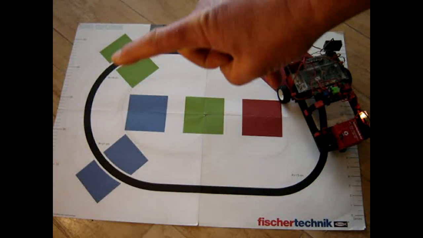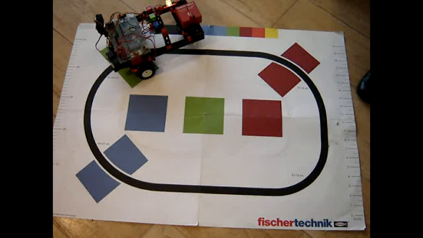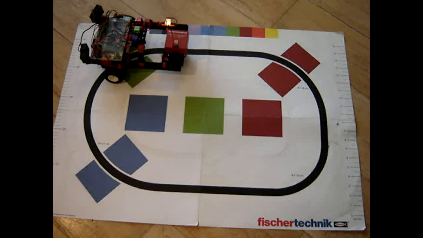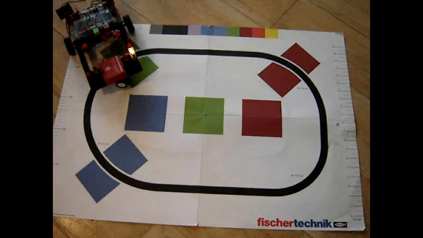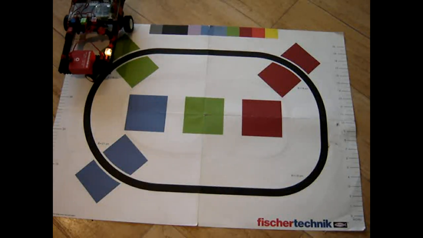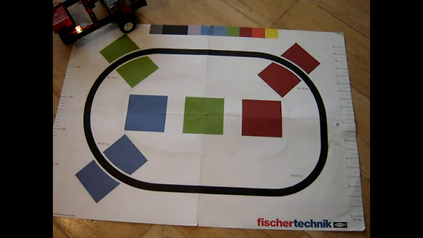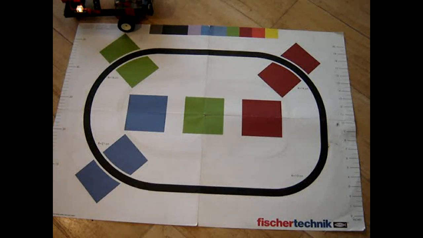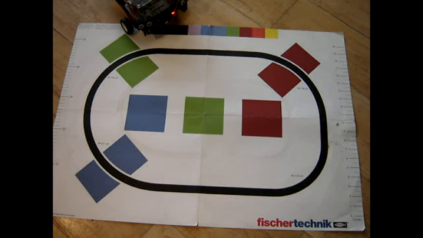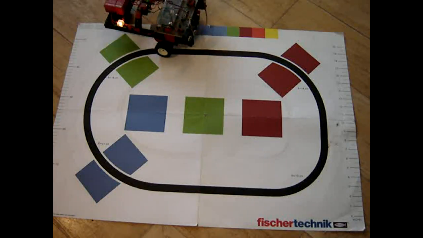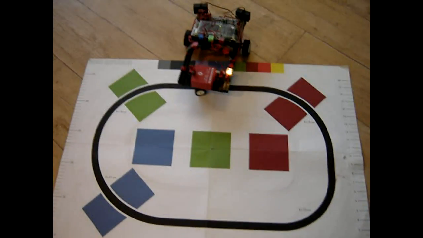So let's try that part again. Alright, now it takes an outbound curve. Now this is interesting.